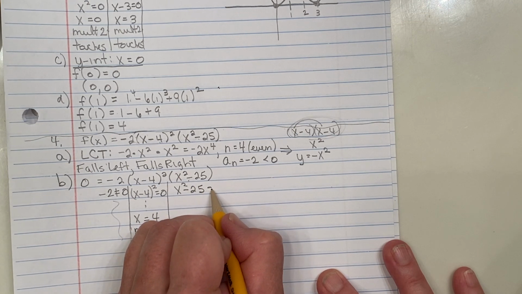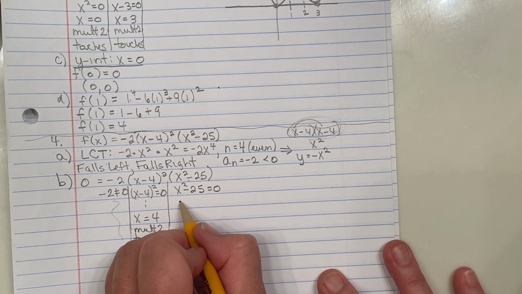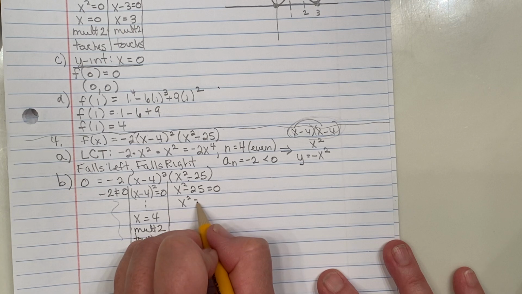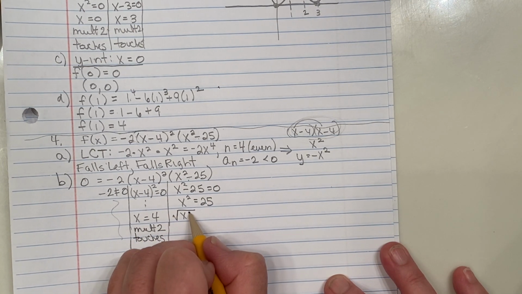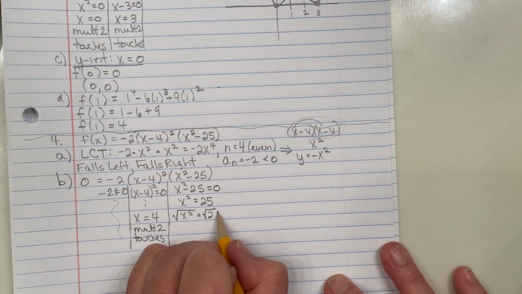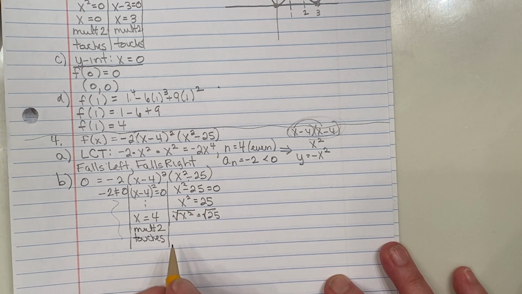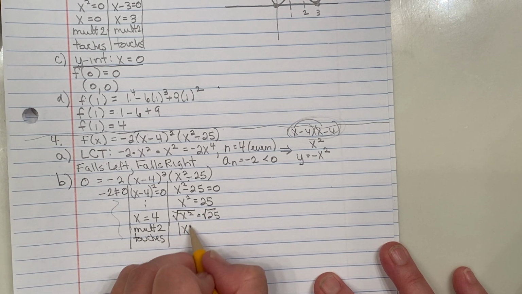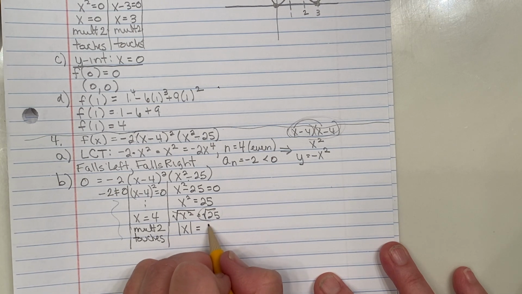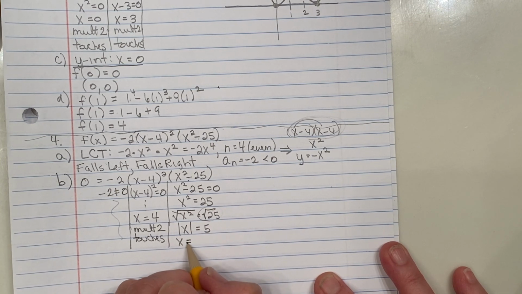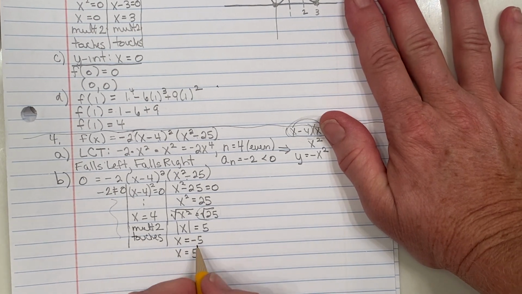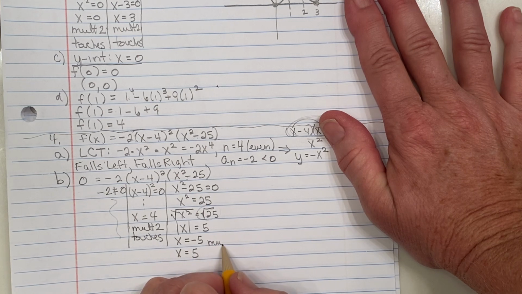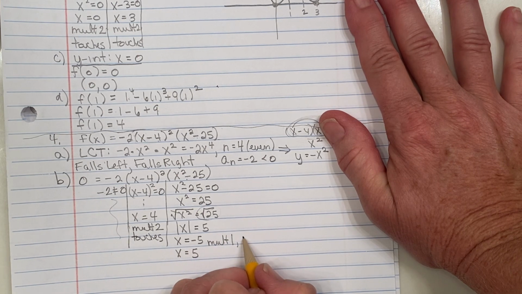All right, set this factor equal to 0. Now you could add the 25 to the other side, bring in the square root. Remember, square rooting a square power brings out the x, but with absolute value. Square root of 25 is 5. Remove the absolute value, and we have 2 zeros. And they each occur only 1 time, so the multiplicity is 1 on each of these, and we're going to cross.